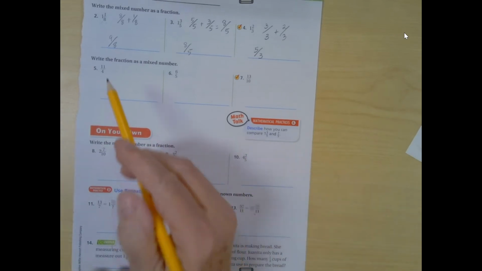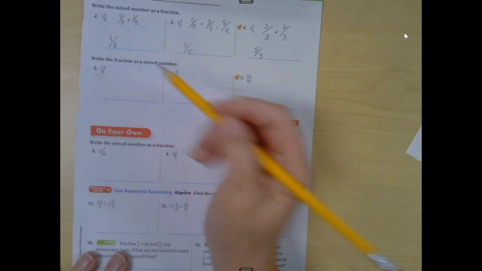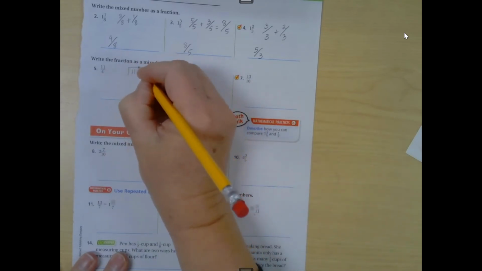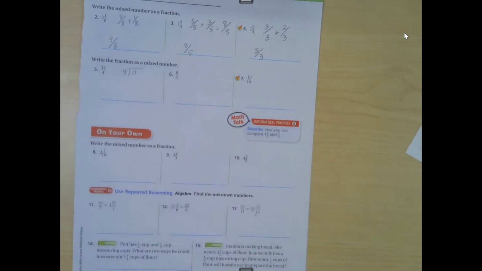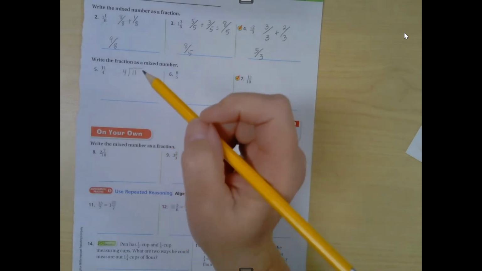Now, here they're giving us the fraction, but we want to change it into a mixed number. A mixed number would be a whole number plus a fraction left over. So you're going to think of this as a division problem. 11 divided by 4. If you don't know how to do long division, that's going to be something your parents might have to catch you up on a little bit, because we learned that a couple months ago.